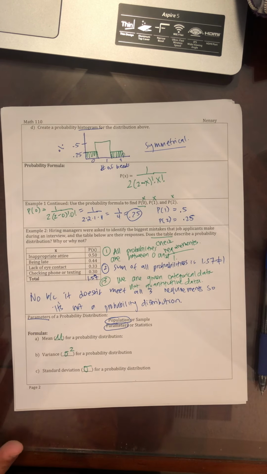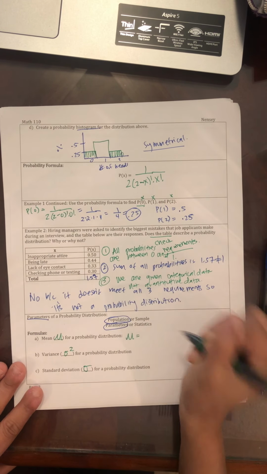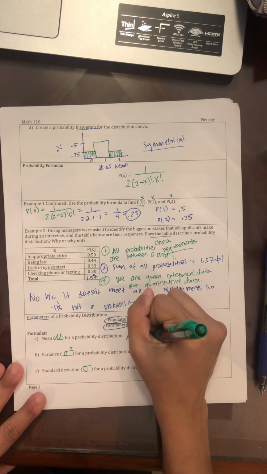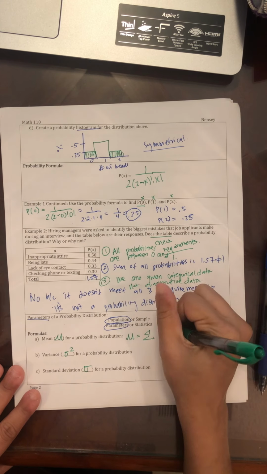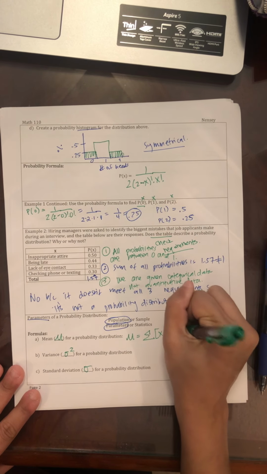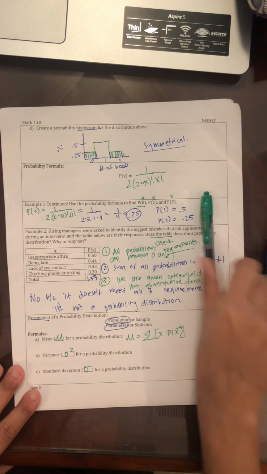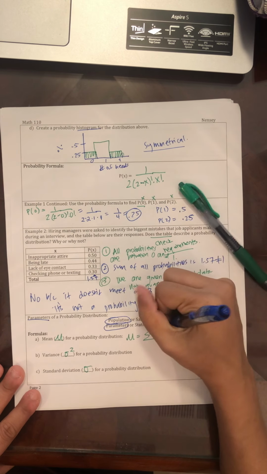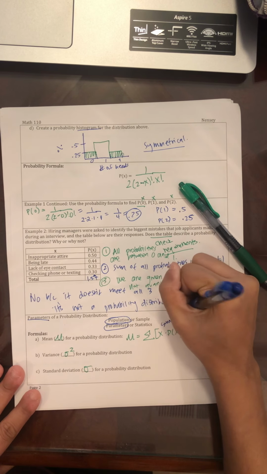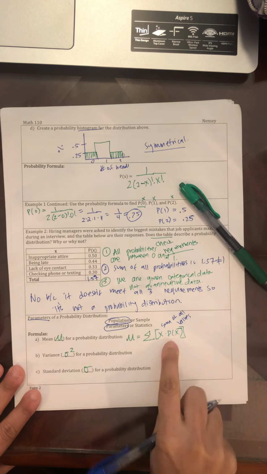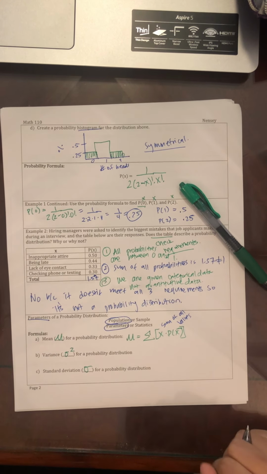Okay, there are formulas to each of them. So your mean is going to be the sum, and that's what this symbol is, the sum of x times p of x. So it's going to be the sum of all values of this part. And again, we're going to do an example.